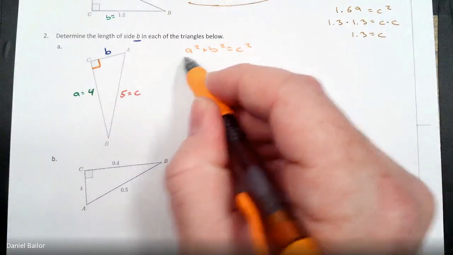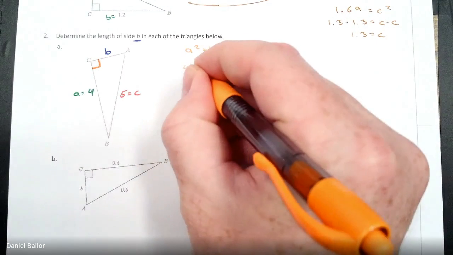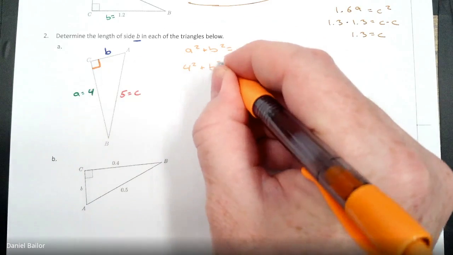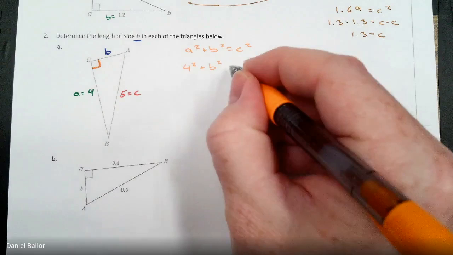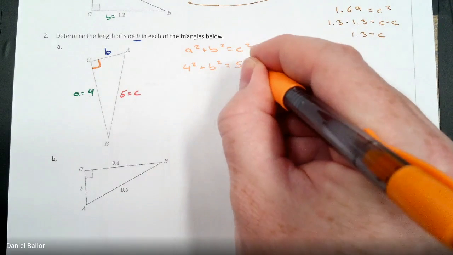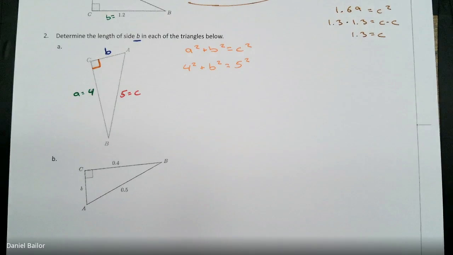A, the first leg, is 4, so 4 squared. B is unknown, so we just keep it the variable b. This time c is 5 squared. So 4 squared plus b squared equals 5 squared. Now let's do our math before we do our algebra.